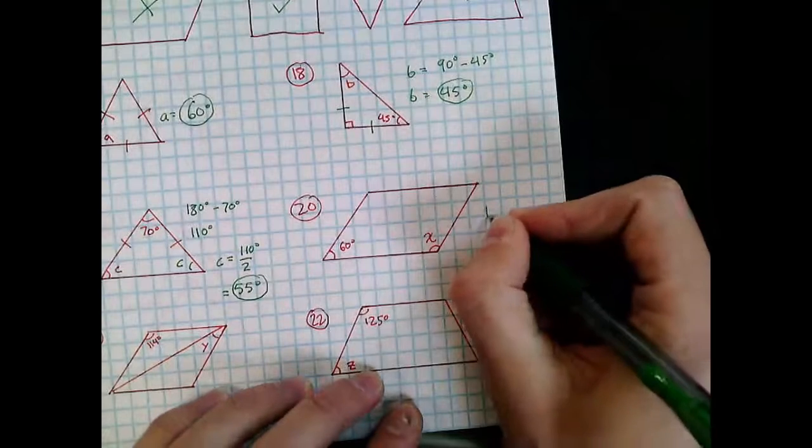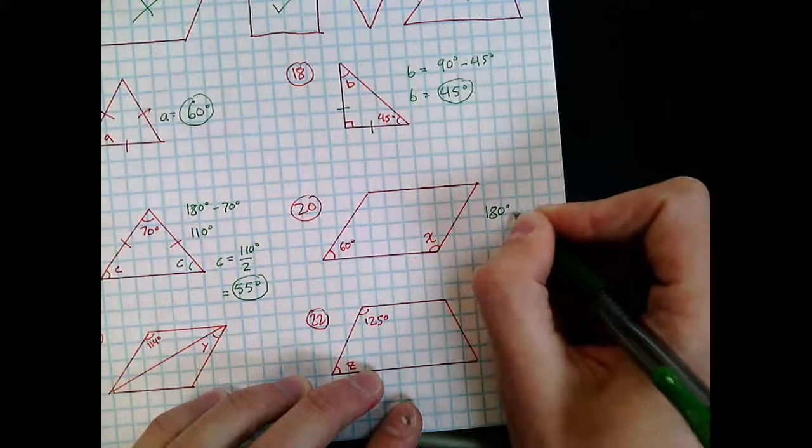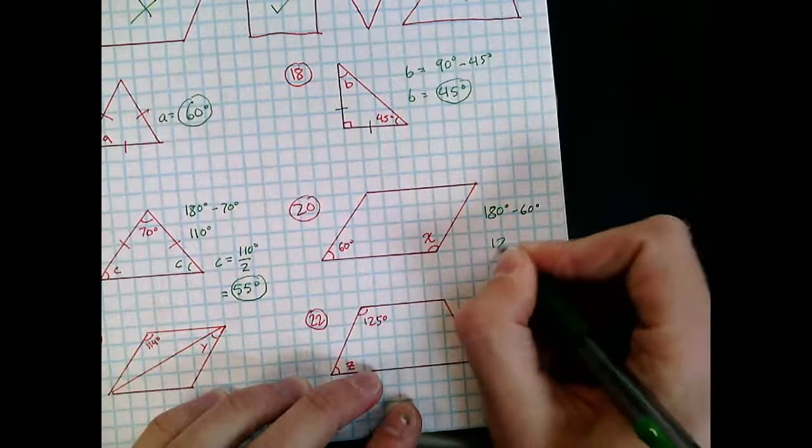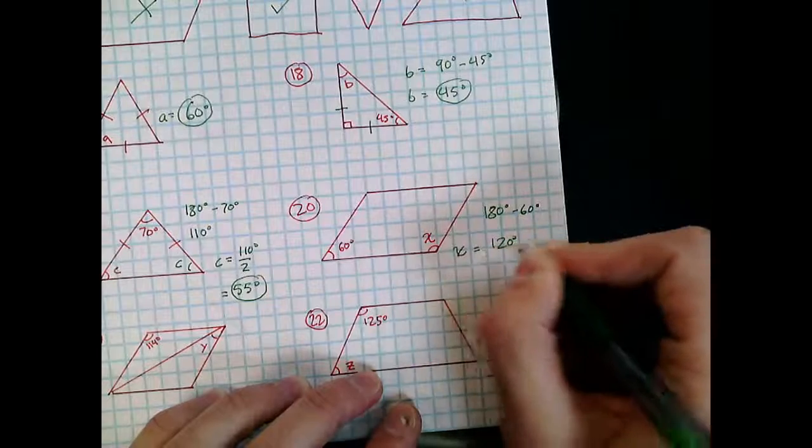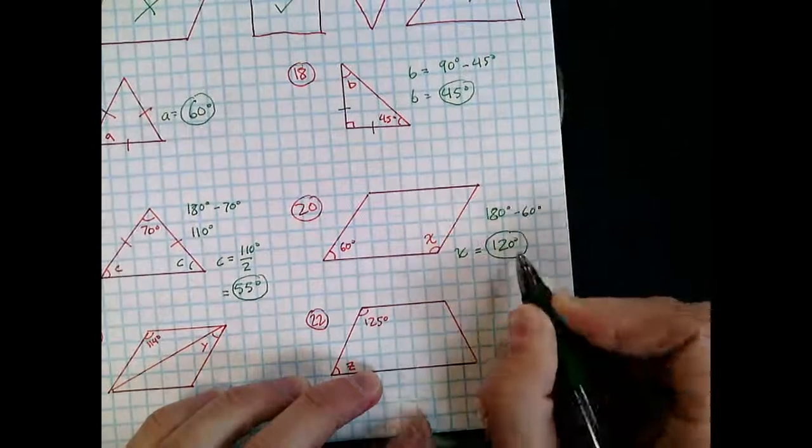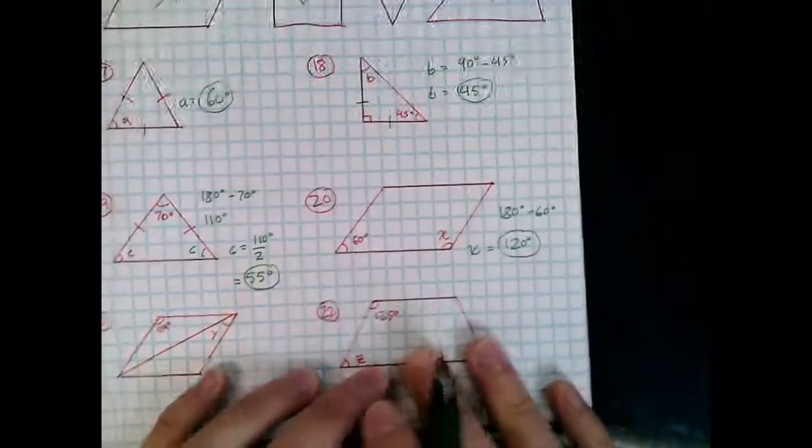So 180 minus 60 leaves 120 degrees as our answer for x. That's a pretty big angle, but we can see that's obtuse, so that seems to check out.